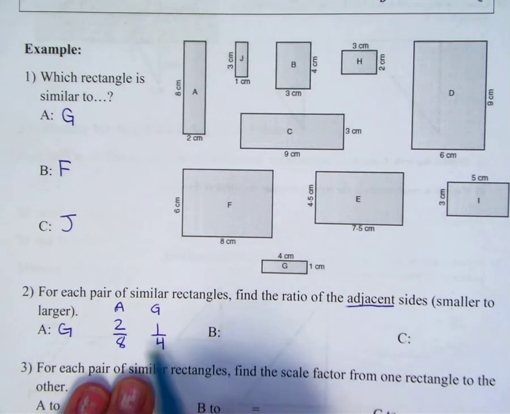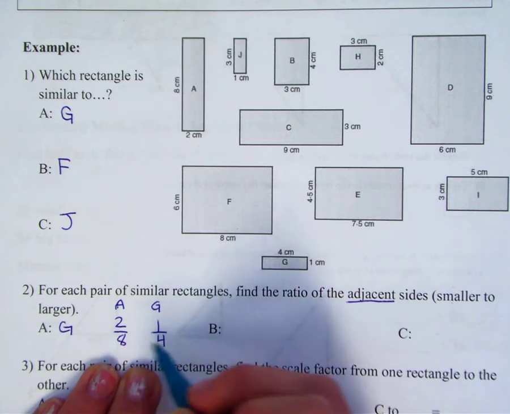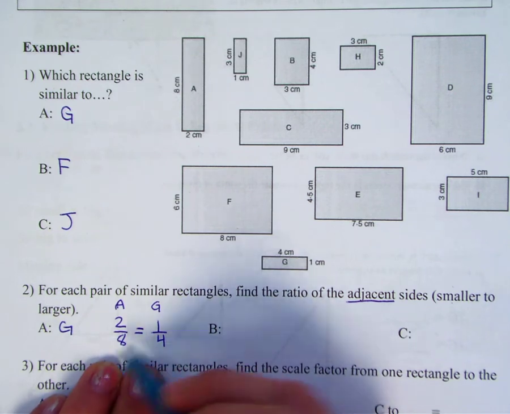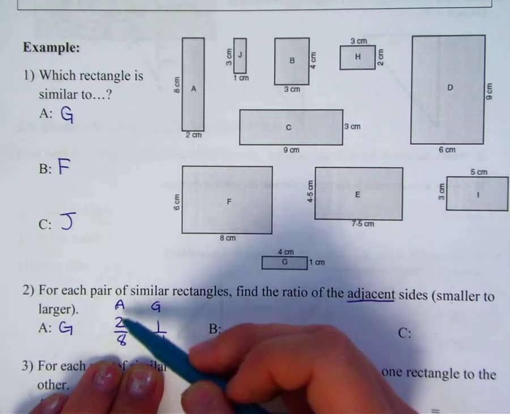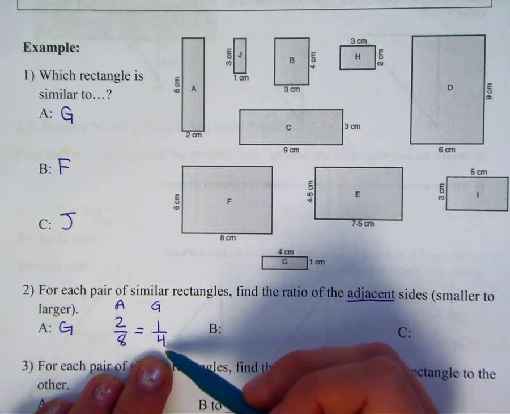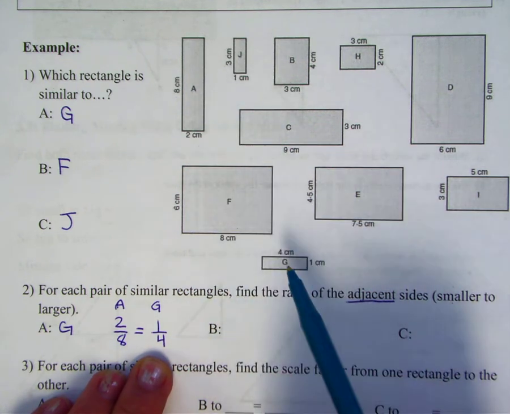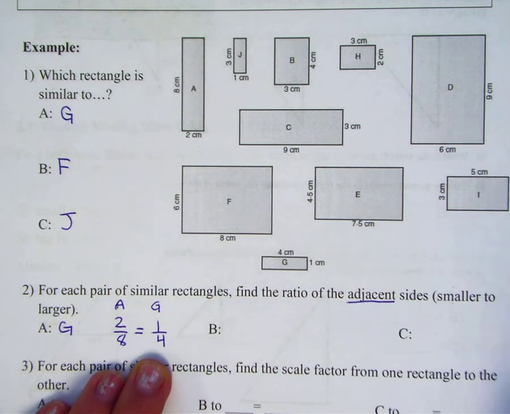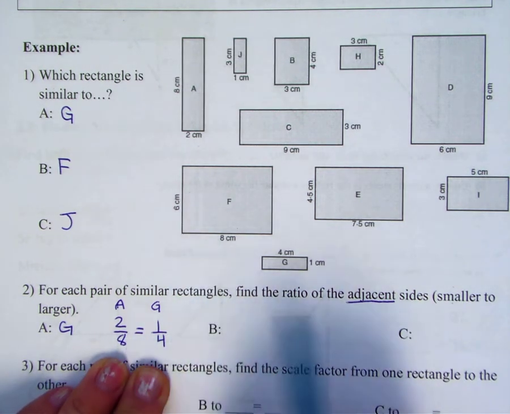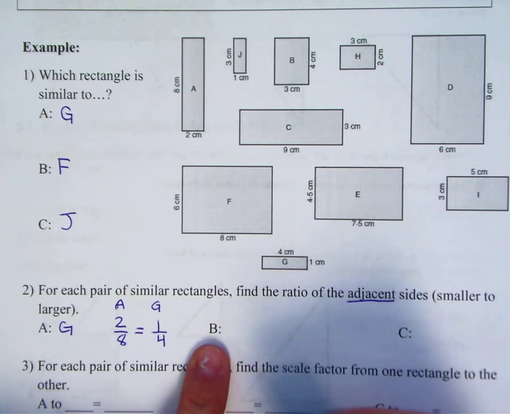The question says find each ratio, but what do we notice about them? Well, 2 over 8, if I reduce it, equals 1 over 4, doesn't it? So they end up being equivalent ratios to each other. When I do the ratio of the adjacent sides, they end up being equal. Now is this 2 over 8 and this 1 over 4 my scale factor? No, that's not my scale factor. The one's not a fourth as big as the other. This is just the ratio of the adjacent sides. But what we're noticing on this first pair is that when they are similar, the ratios of those adjacent sides are going to be equal to each other. Let's see if that holds true on the other ones.